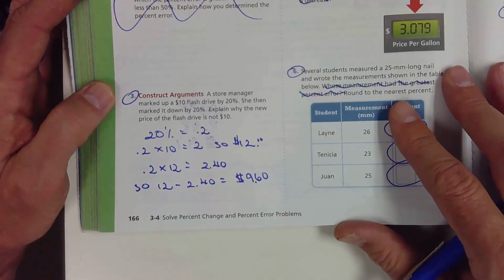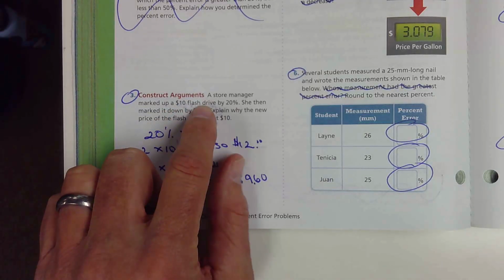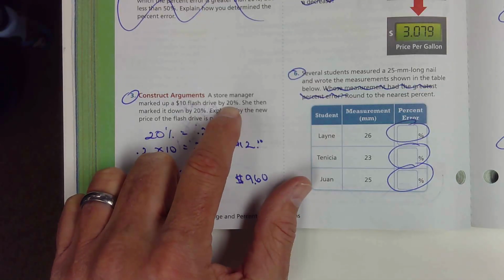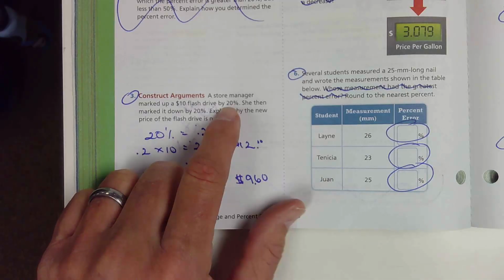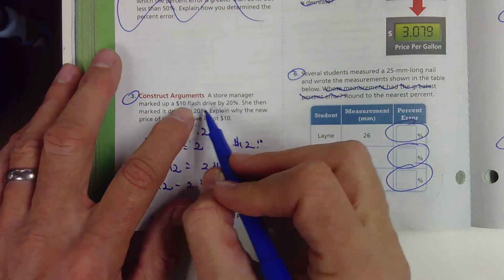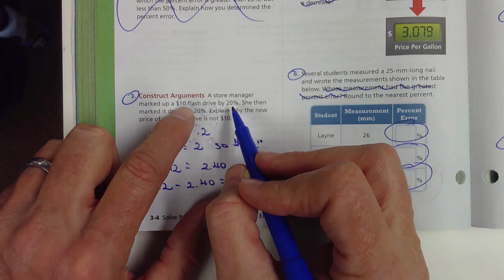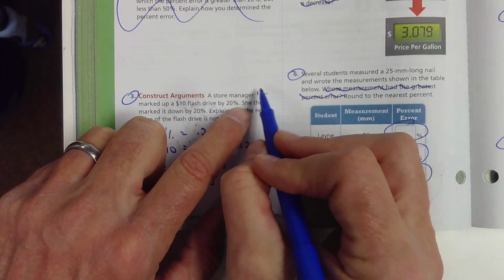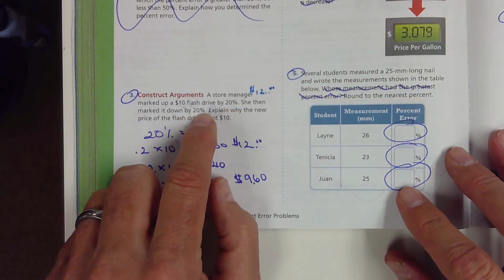Number 3, construct arguments. It says a store manager marked up a $10 flash drive by 20%. Let me pull a stick here. Some of you just might know that off the top of your head here. Mr. Wise, if a $10 flash drive is marked up by 20%, how much would it be then? 12? Yeah, it'd be $12. So I'm just going to write that down here, $12. And then she marked it down by 20%.